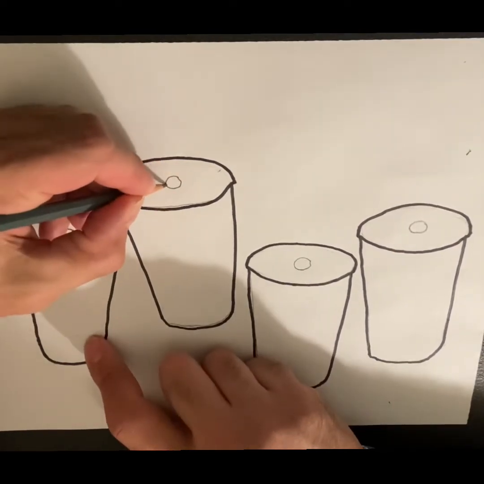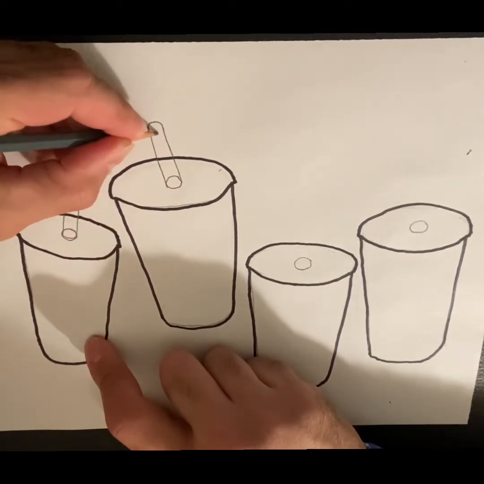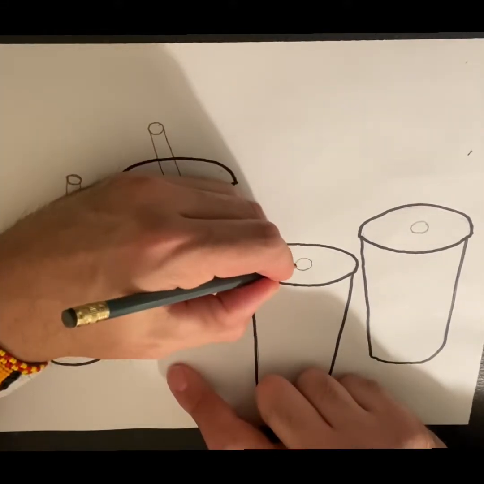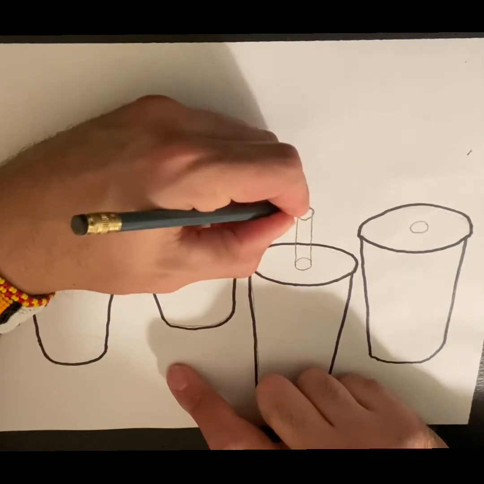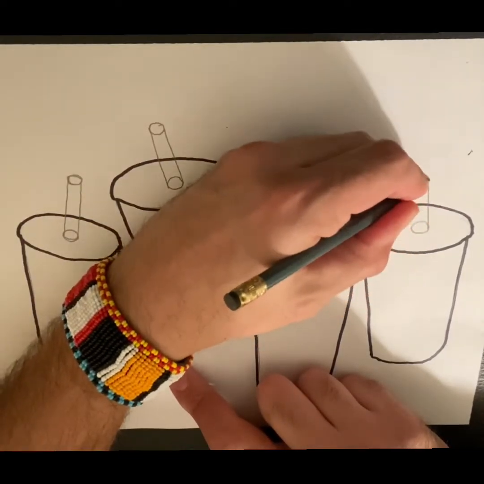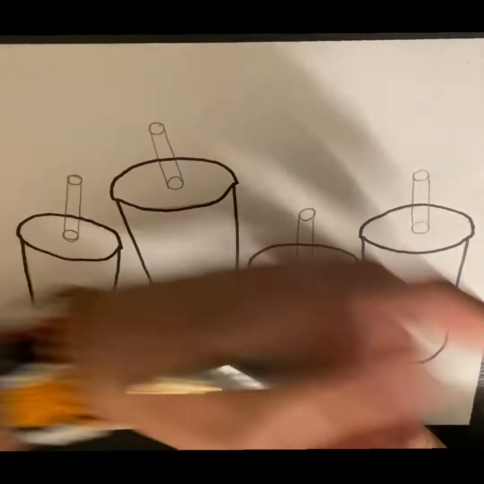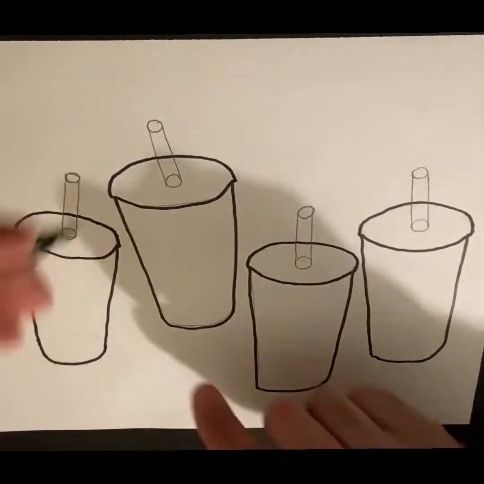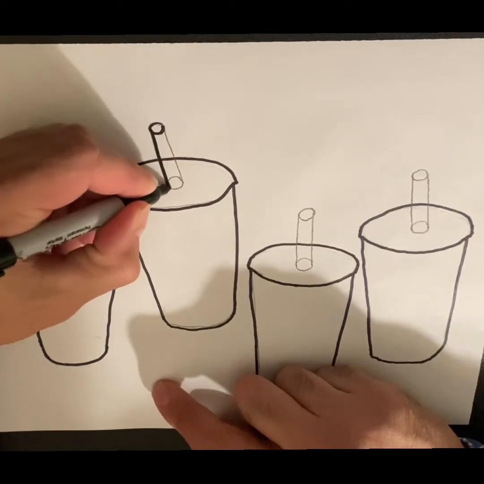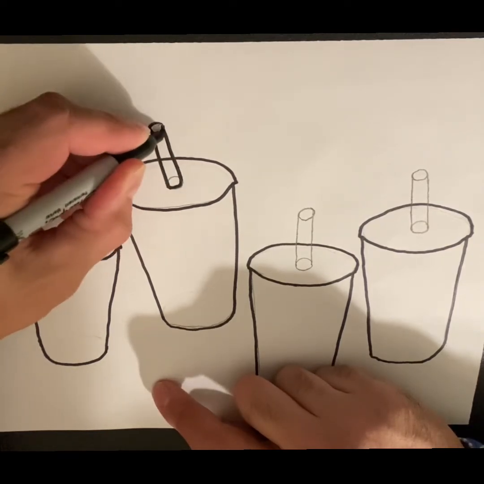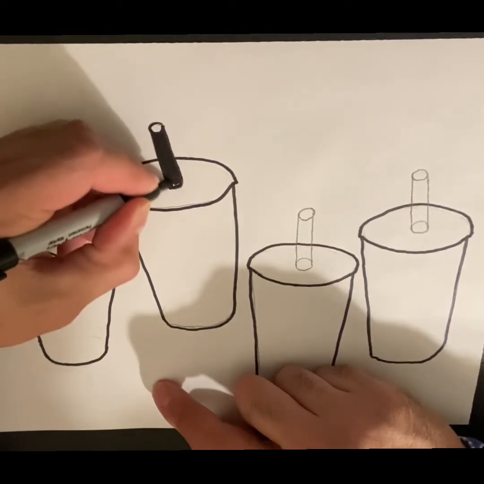All right, so this one is gonna go a little bit to the left. Okay, and then this one's pretty much gonna go straight up, the one that we started with. And then this one's gonna go slightly to the left again. All right, so we've got our boba straws. And maybe just for fun, we're gonna keep the inside light, and we might just make it brown once we get to our coloring portion, so that you can see what that would look like.